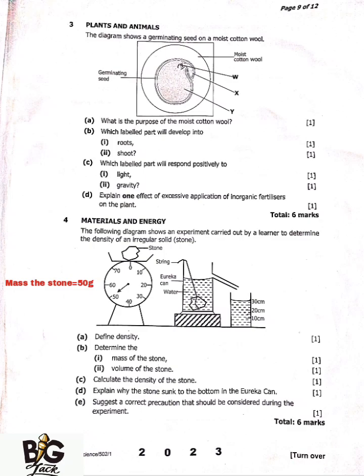At 50. So that is what? 50 grams. When you are dealing with density, you take mass in grams. So that one is not 50, but 50 grams. When you talk of the mass, then the stone was immersed in the Eureka can. The stone was immersed in the Eureka can containing water. Then the volume of the stone was 30 centimeters cube.